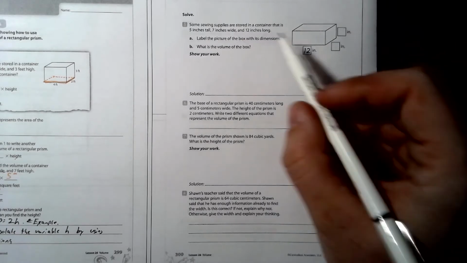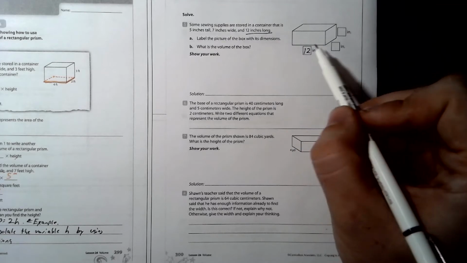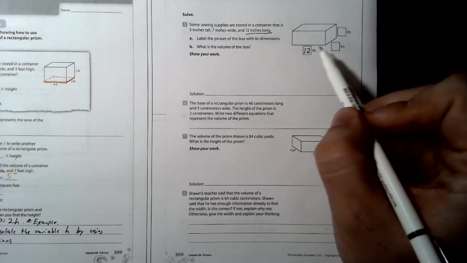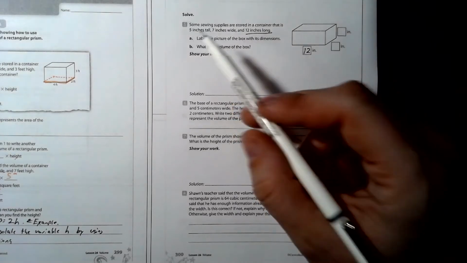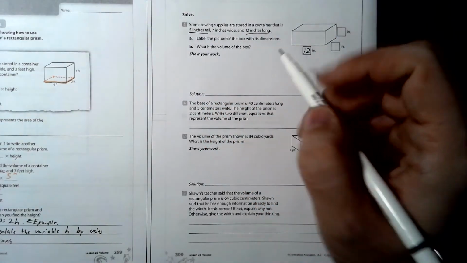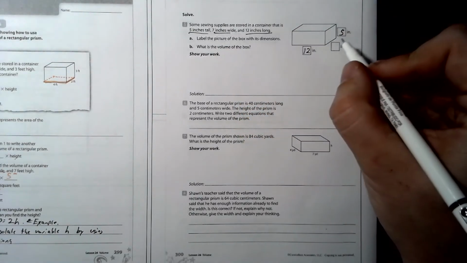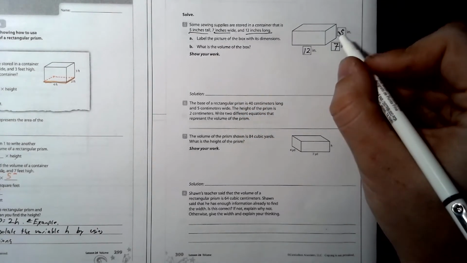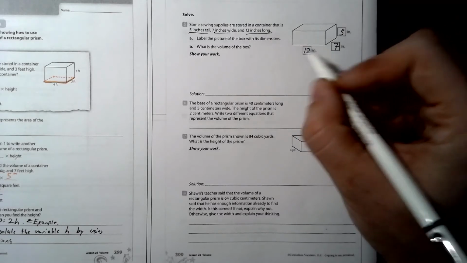It does help that in this case 12 is the longest number, and this line does appear to be the longest line. The shortest line appears to be the height, which matches what we find here, 5. And my width would be 7, a line that is longer than the height, but not so long as my initial value.